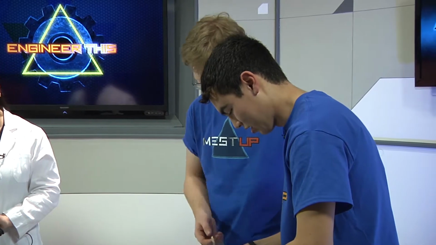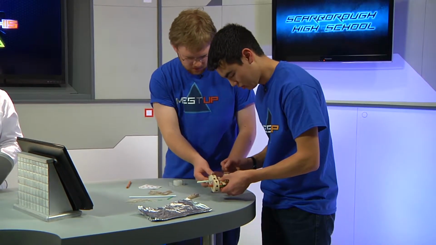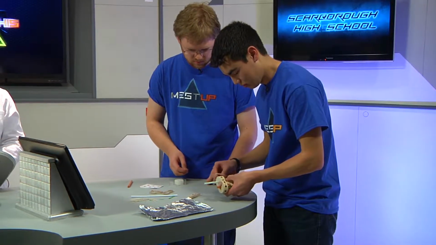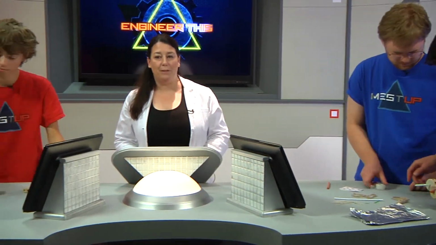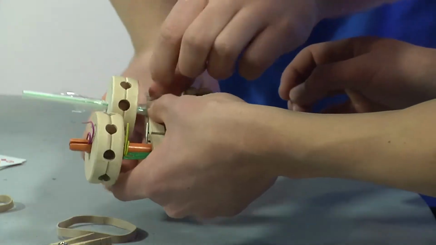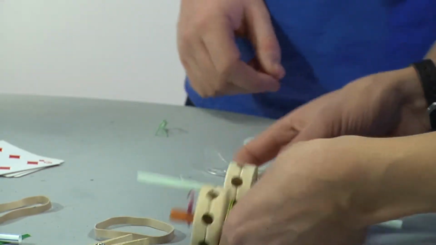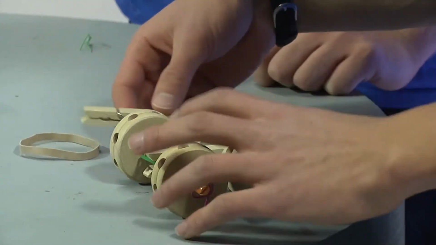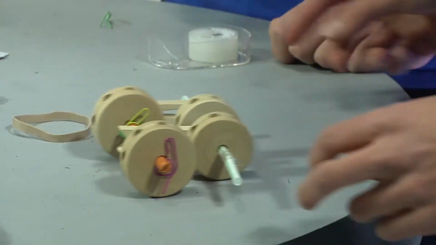Secure this. Around the end of the. Ooh, it needs to be really tight though. Just use some tape. Just take it away. It's not even going to go straight. Oh, look at that.